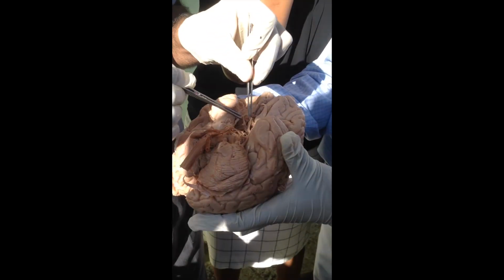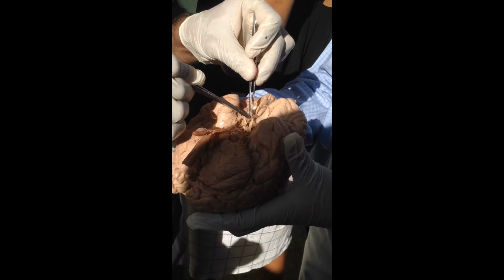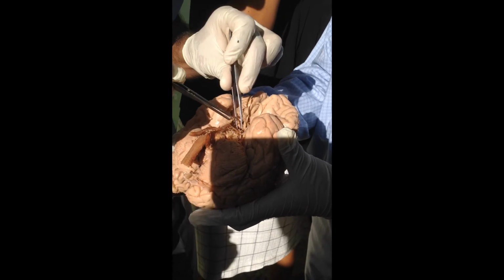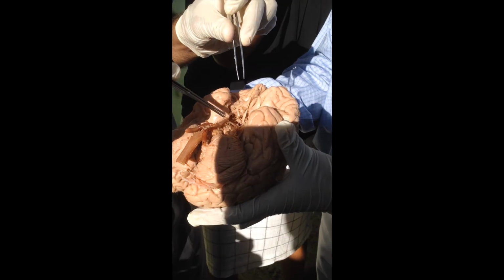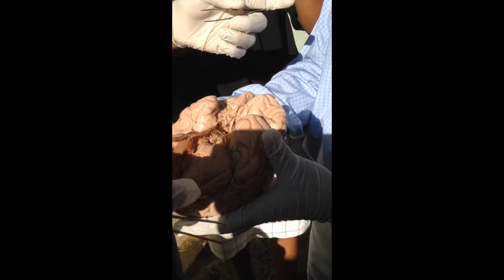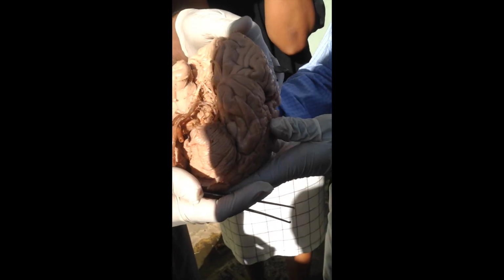Both are connected by what? Anterior communicating artery. And then here we have the posterior communicating artery. So they have a circle of Willis there, right? That is the part you need to know there.